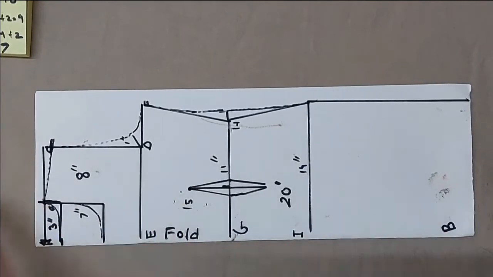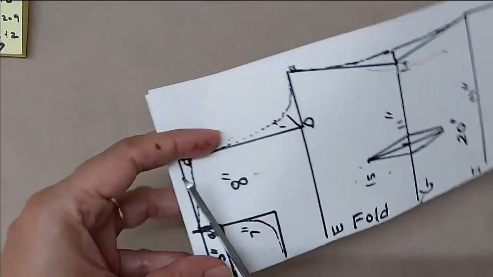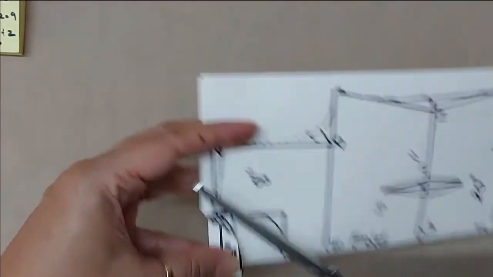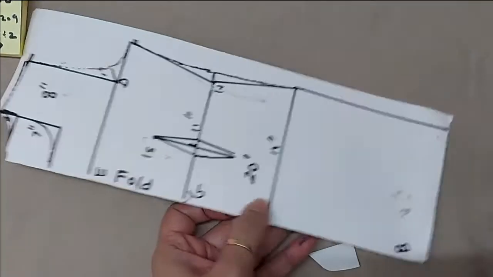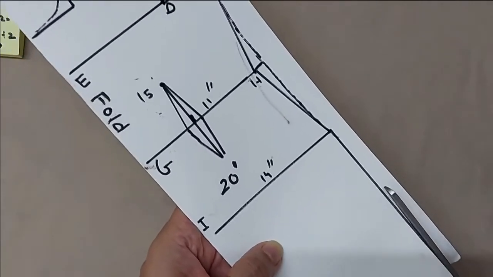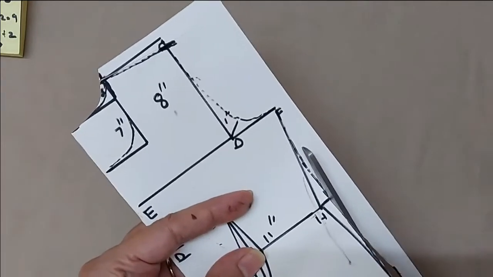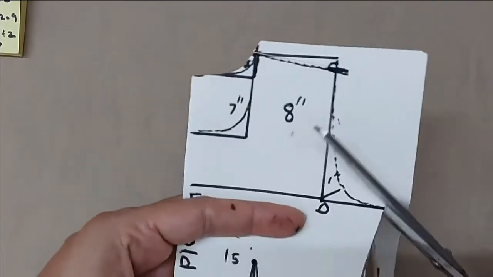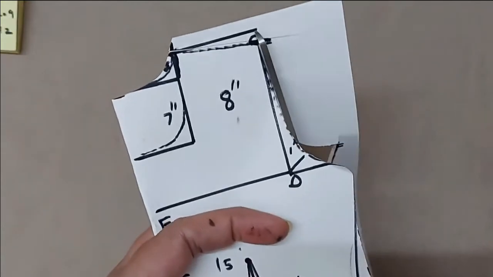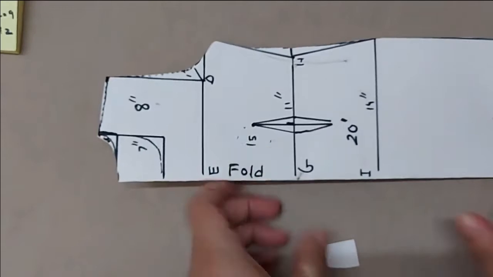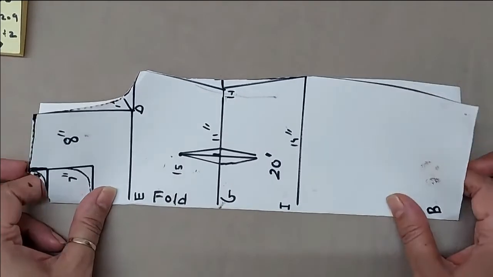As we have done all the drawing, now we will cut it. Only cut the back part, not the front part. We'll do the front part a little later. So let me cut. So this is the back part.